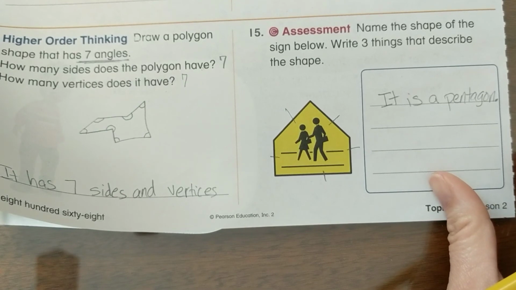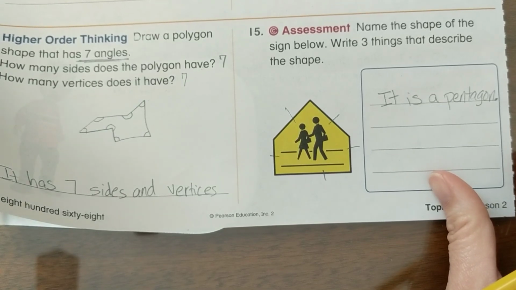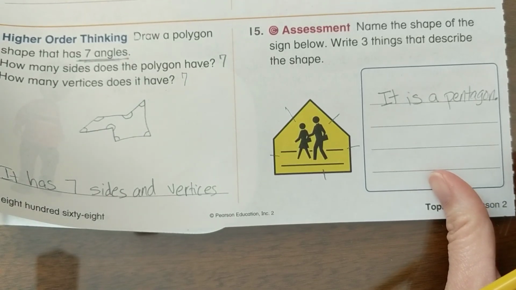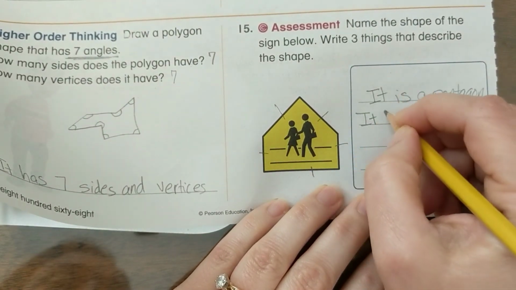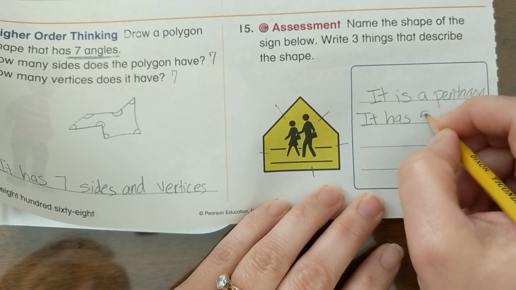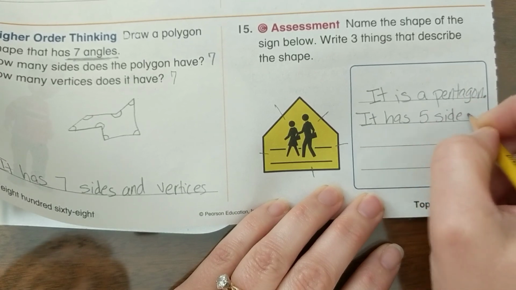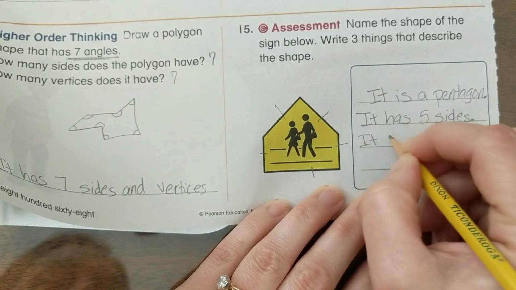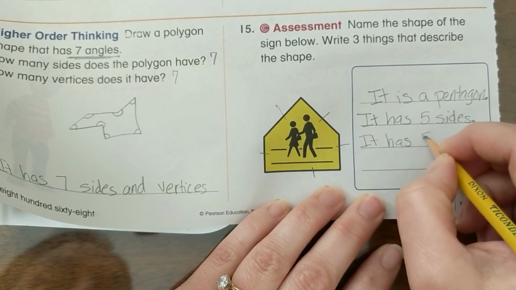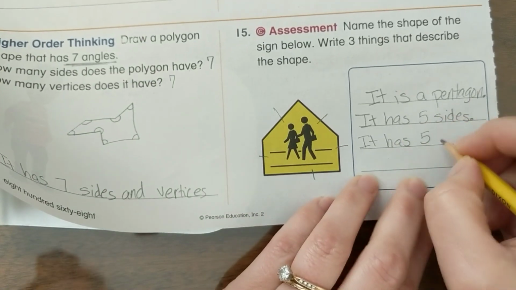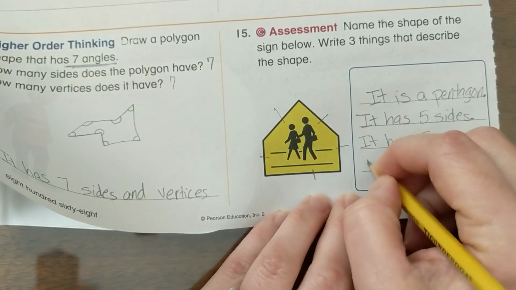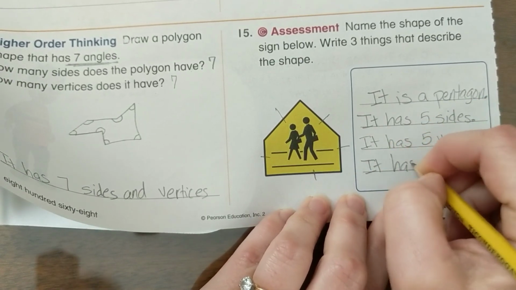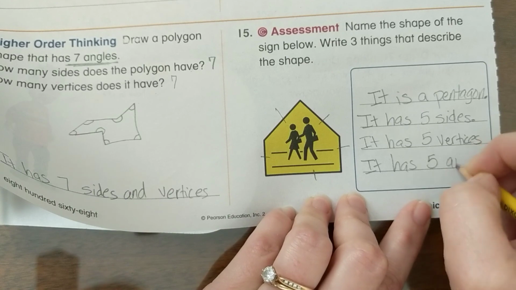Okay, we need to write 3 things to describe it. What do we know about pentagons? It has 5 sides. It has 5 vertices. It has 5 angles.